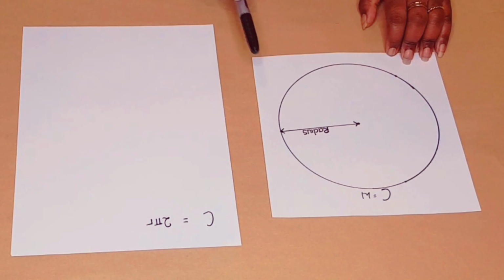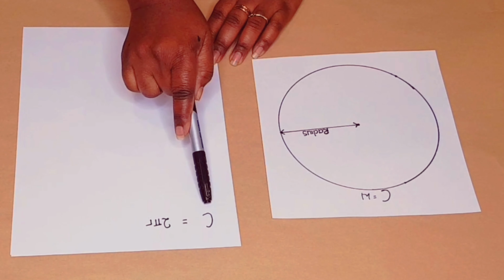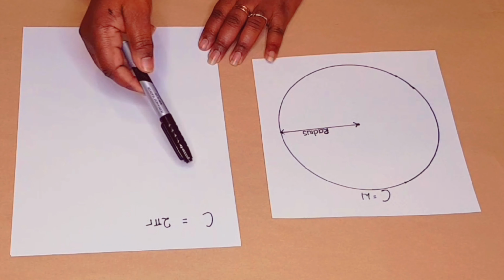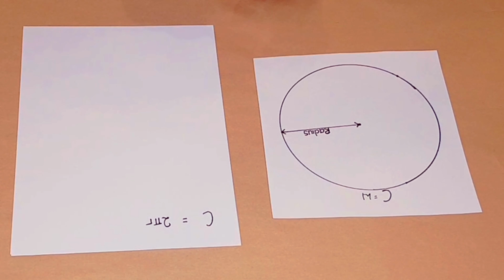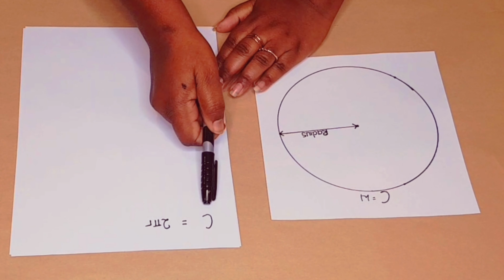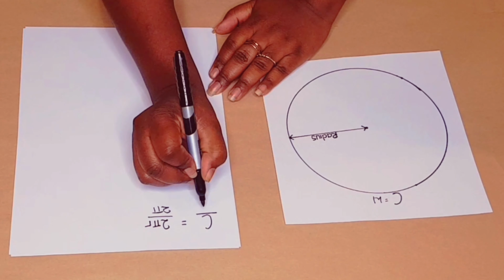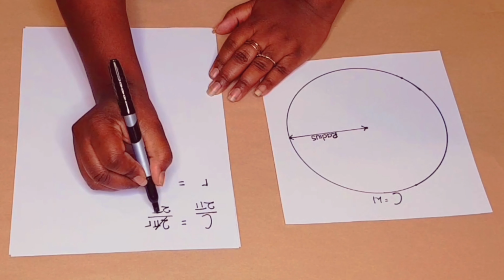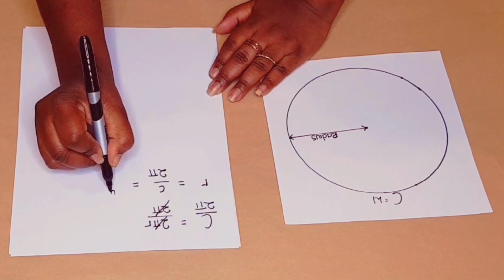Okay, so to get the radius, we've got this mathematical equation that we use. It's C equals 2 pi r, of which C is the circumference. In our case, the circumference we're going to be using is our waist measurement. So now to get the radius, we're going to divide both sides by 2 pi, so 2 pi over 2 pi. So our radius is equal to C over 2 pi, of which C is our waist measurement.